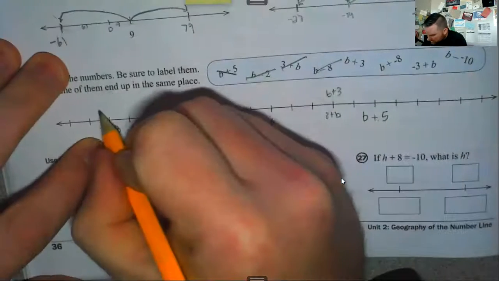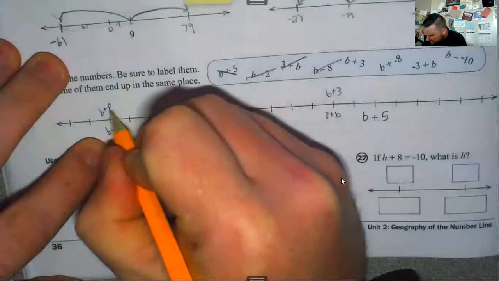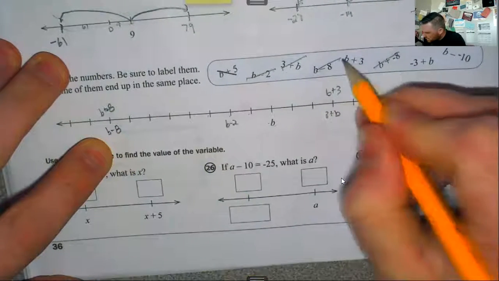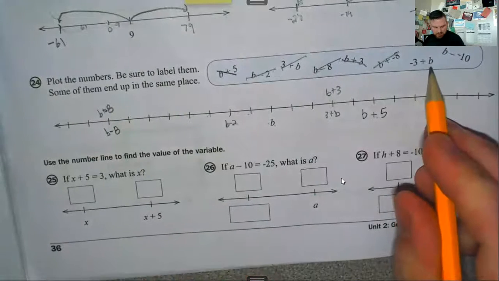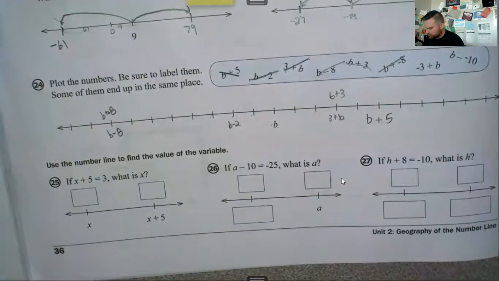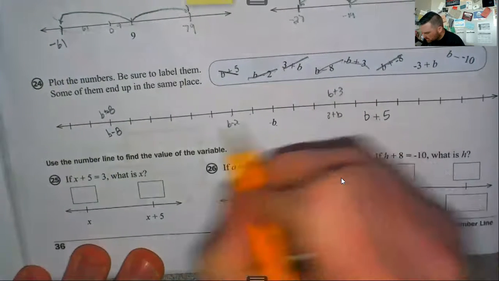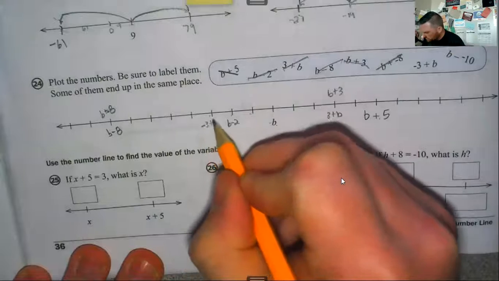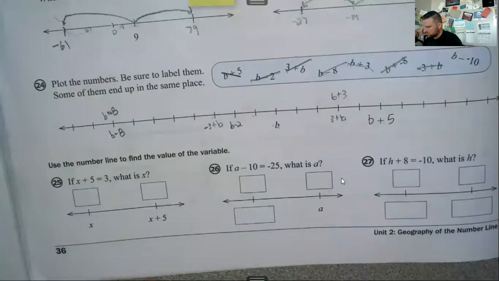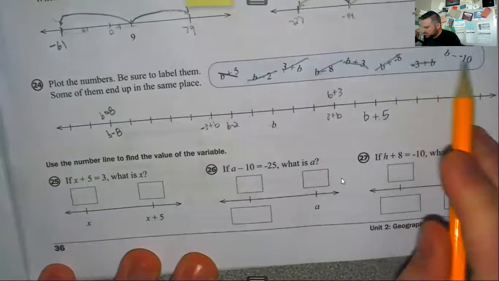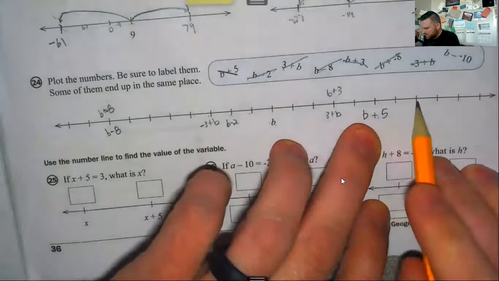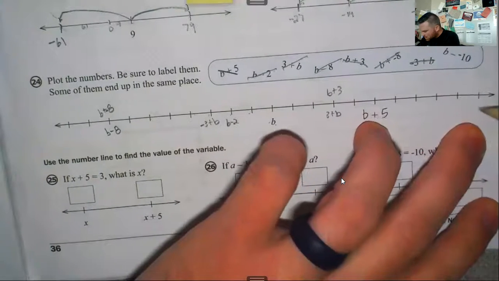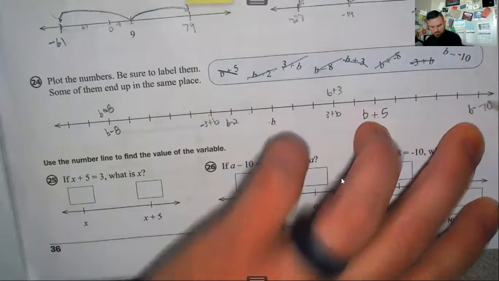So B plus negative 8. Negative 3 plus B. That's the same as saying B minus 3. So B minus 3. So negative 3 plus B. And then B minus negative 10, that's the same as saying B plus 10. So 5, 6, 7, 8, 9, 10. So B minus negative 10. And we've got all that filled out there.